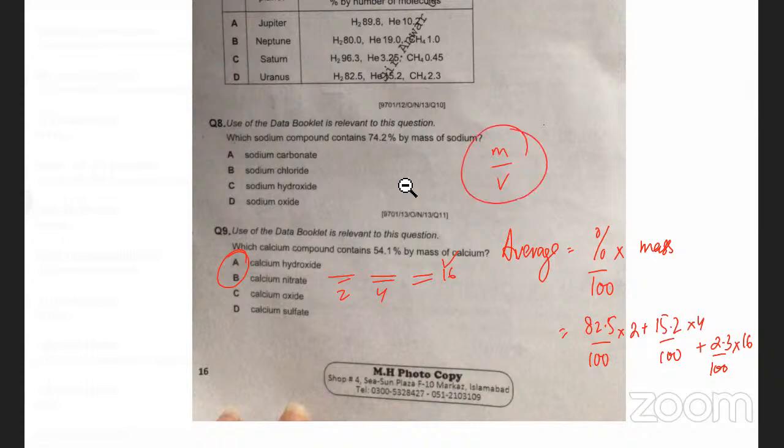Because I told you that mass over volume, for gases, the volume is always the same. 1 mole of any gas occupies the same volume, but they all have different masses. So the density of a gas only depends on the mass, because all gases occupy exactly the same volume. So anyways, the last two are probably easy.